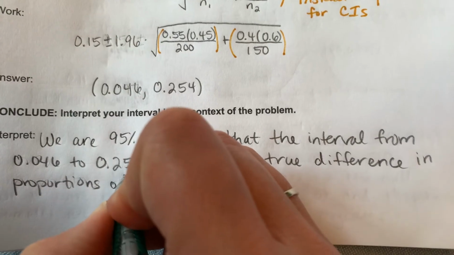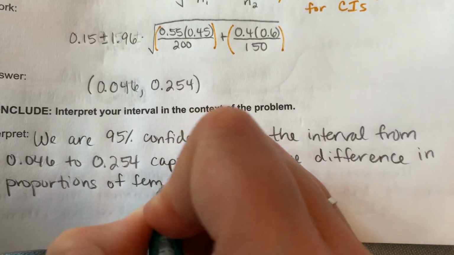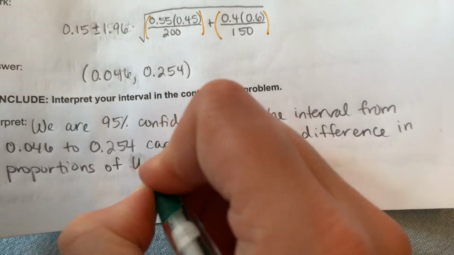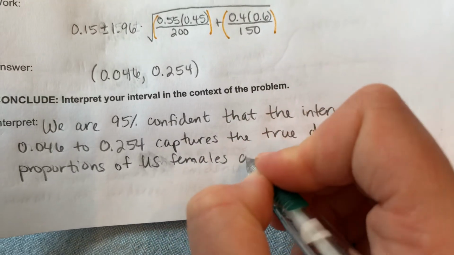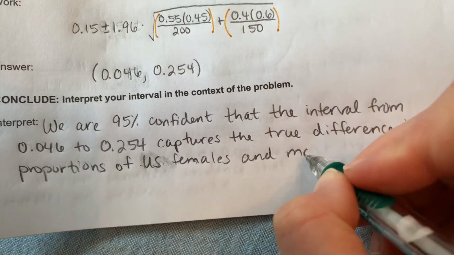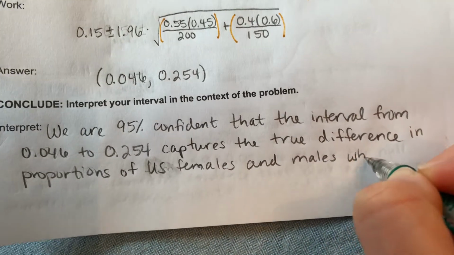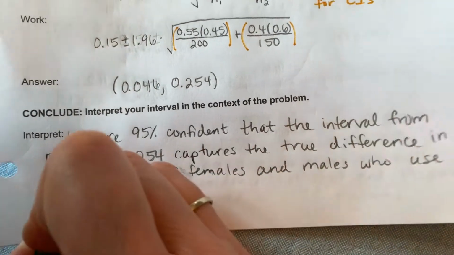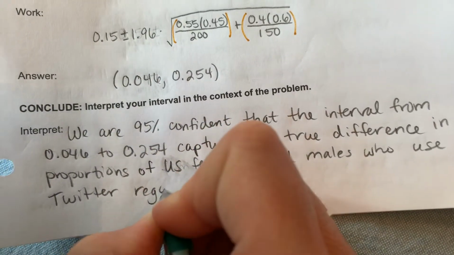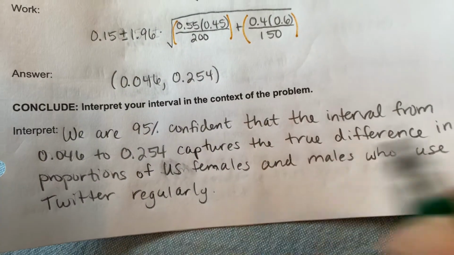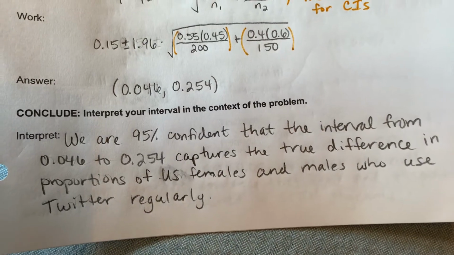So true difference in proportions of, oh, I should say US, excuse me, US females and males who use Twitter regularly. Okay, that's it. That's our confidence interval.